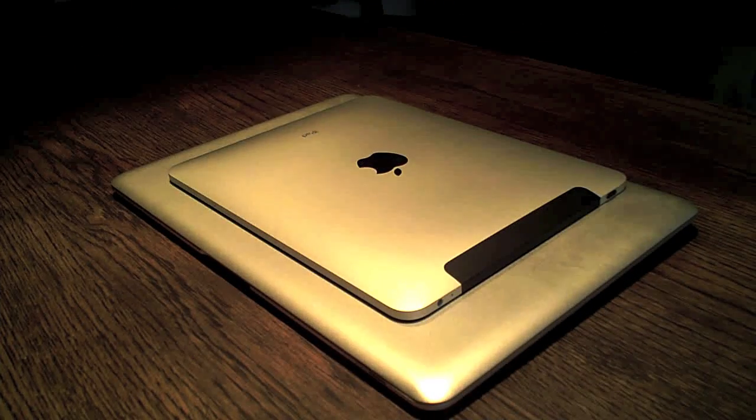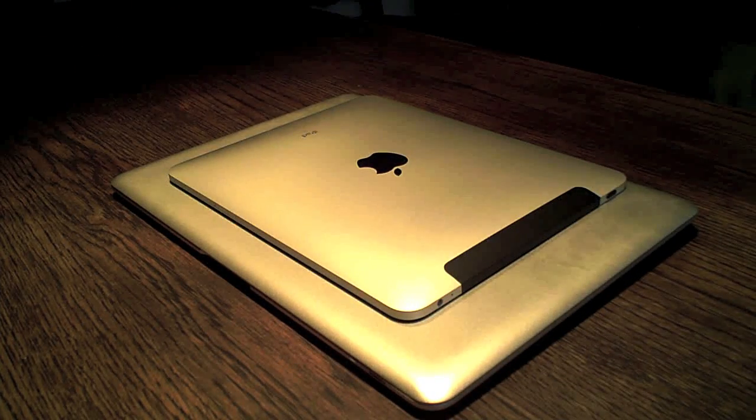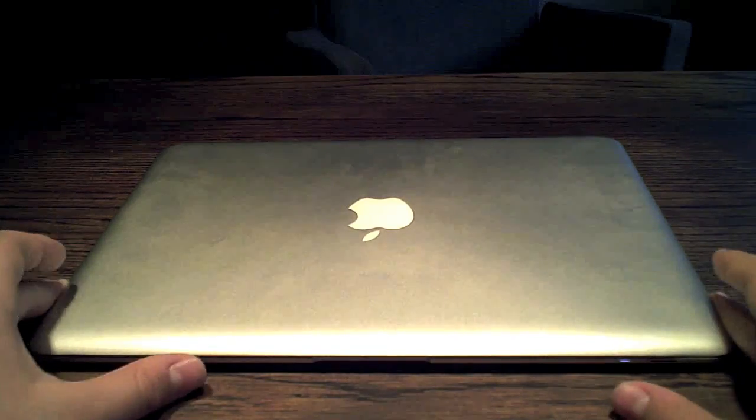I'm sure a lot of you are having to make the decision on whether to get an iPad or a MacBook. It's an understandable dilemma since they are both quite similar devices. So first I'll give you a quick tour of the hardware of the MacBook Air. Here is a MacBook Air.